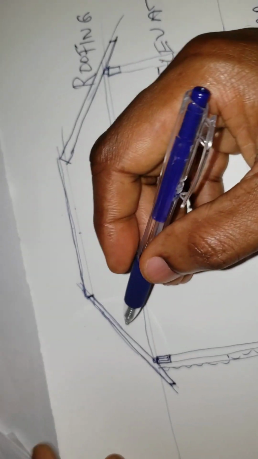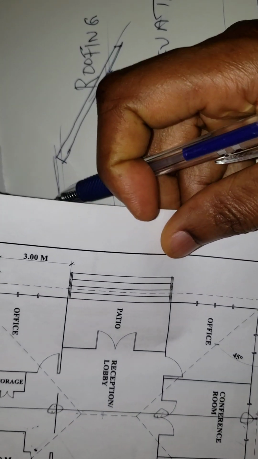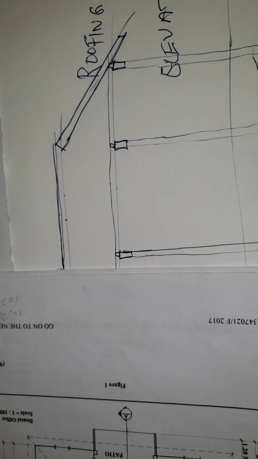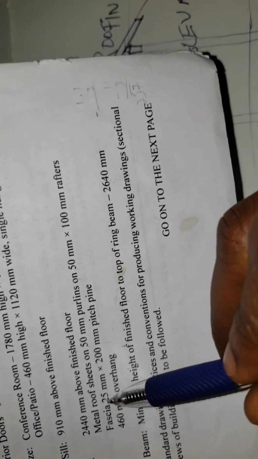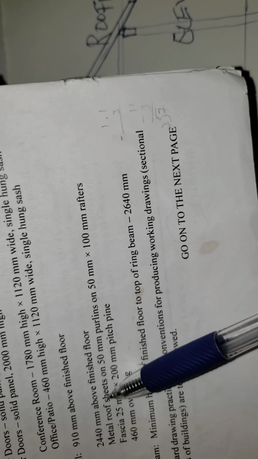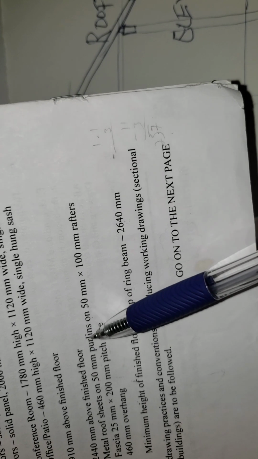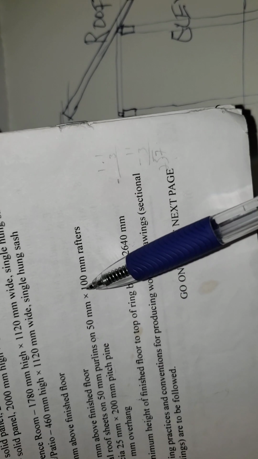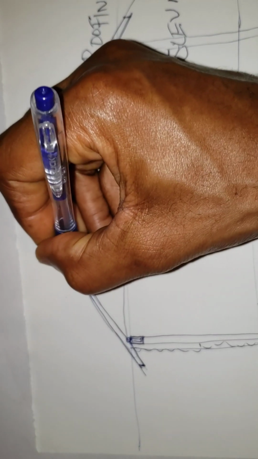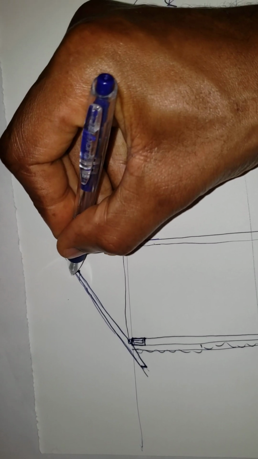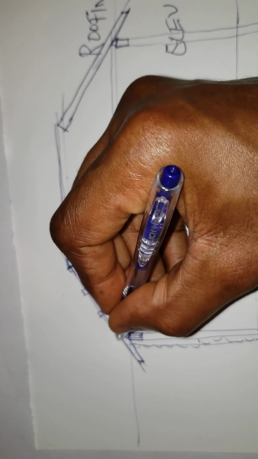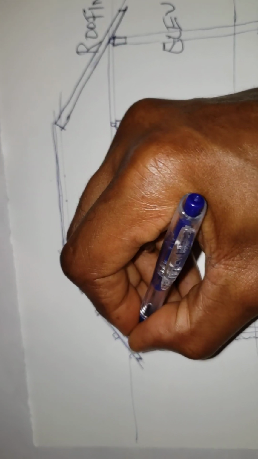In this case, for this question, the roofing is sheet metal on a 50 millimeter purlin on 50 by 100 and 100 millimeter rafters. So we would need to add our purlins. One there, one there. And this is typically at 850 millimeters.